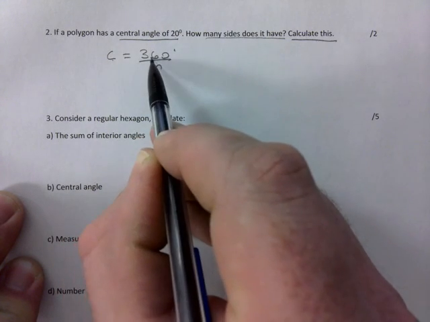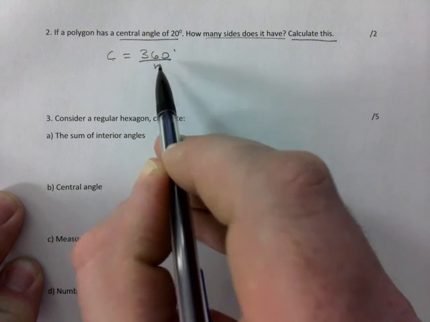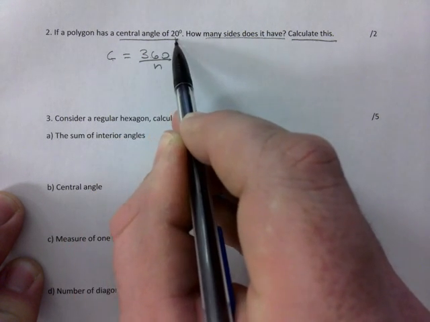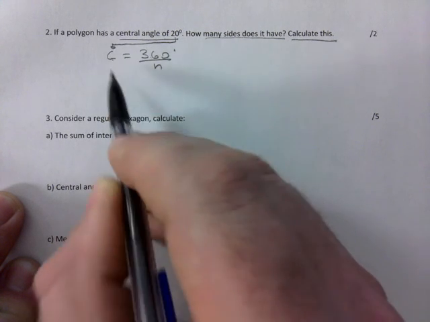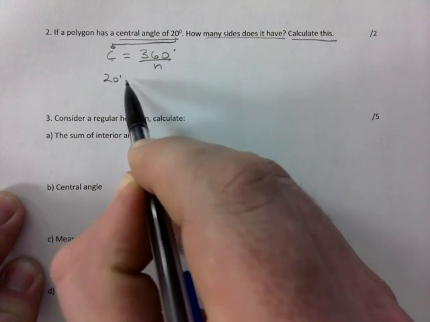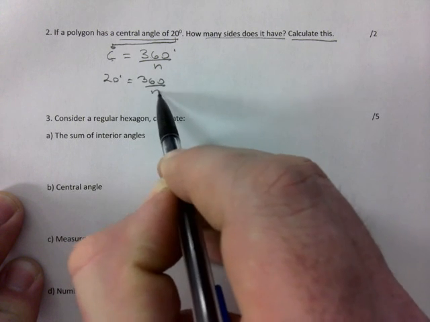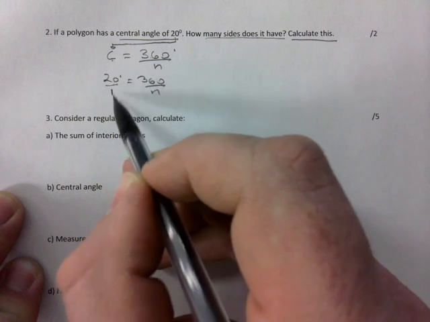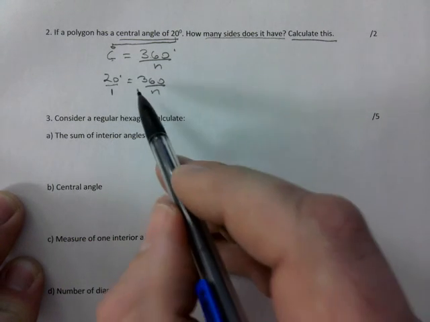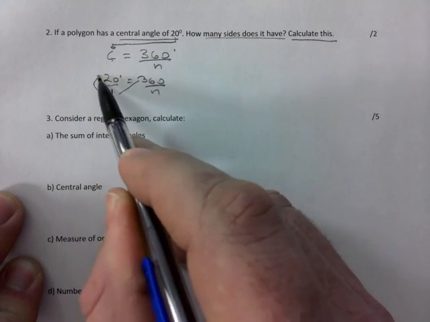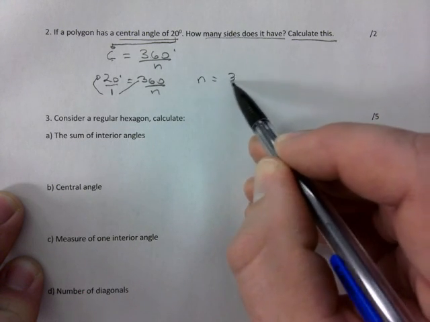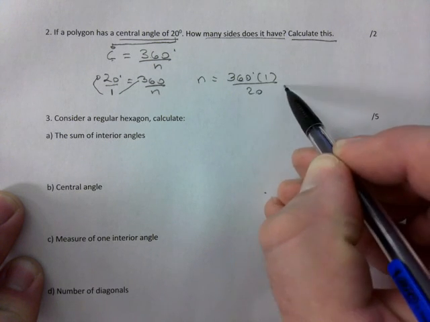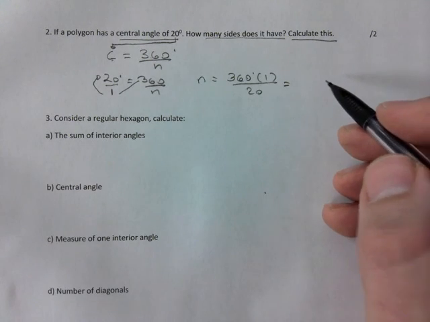The central angle is calculated by going 360 divided by n. They want to know how many sides it has. They give you that 20 will go into that where the C stands, right? So it's 360 over n. What does this look like? Remember the trick of putting the 1 under? It should remind you of cross multiplying and dividing, right? So it's 360 times 1 divided by 20, and that will be 18.